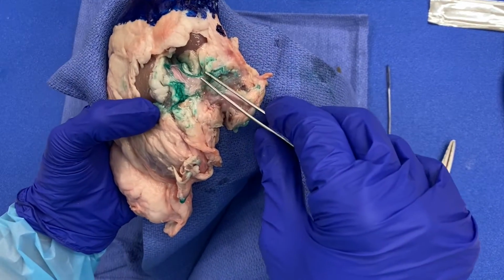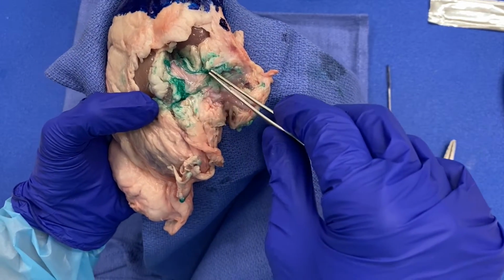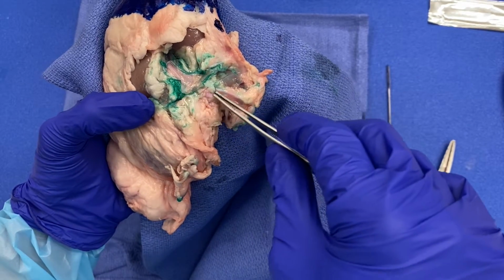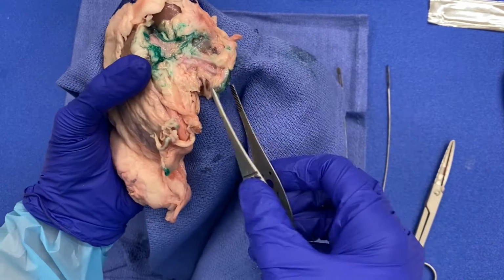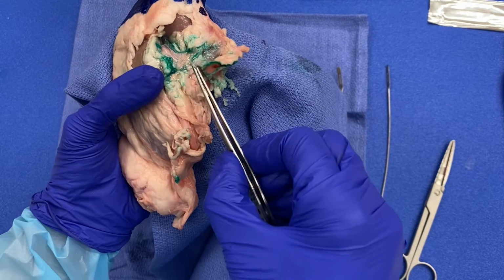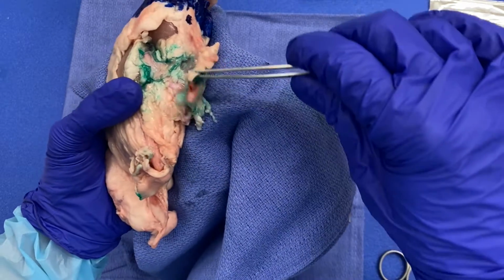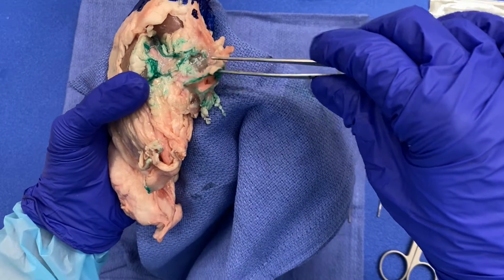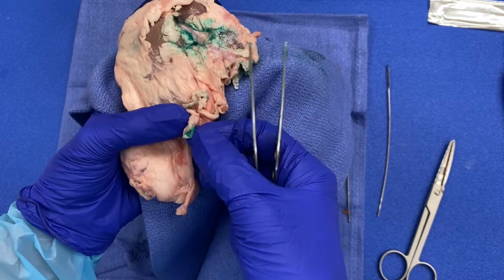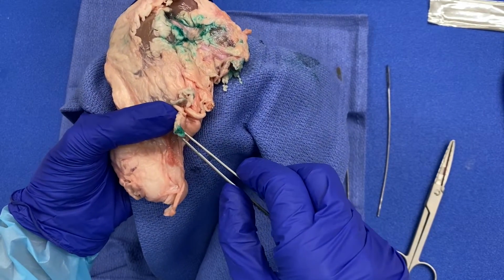Again, you can see the thin-walled renal vein, which I have applied green ink to. I've also applied green ink to my renal artery. Remember, this is a thicker walled structure. And the caudally coursing ureter.